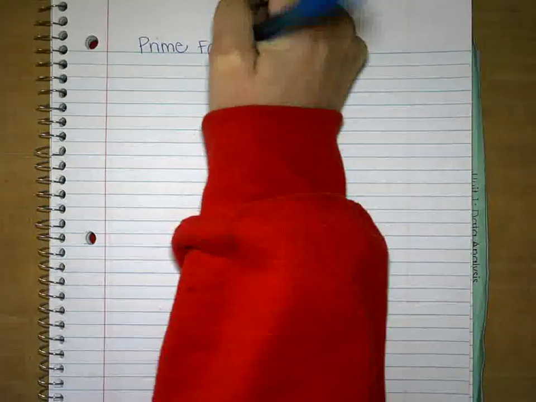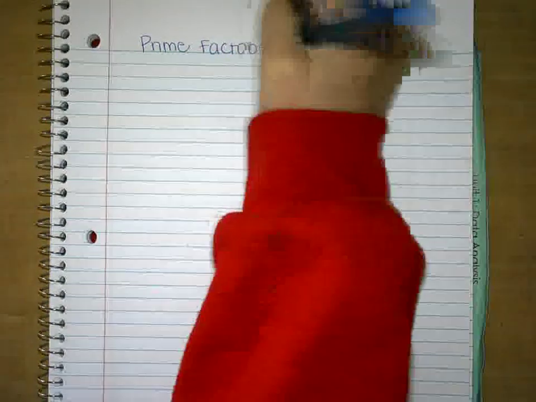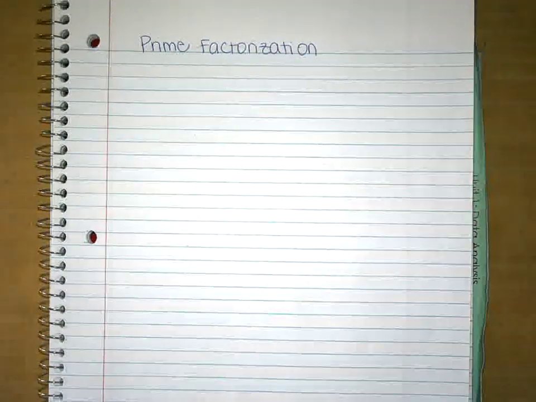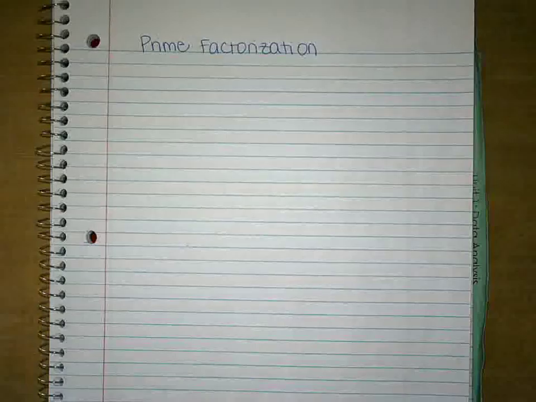Today we're going to talk about prime factorization. So prime factorization actually helps us with greatest common factor and helps us with least common multiple, but I decided to do it last because I think it would make a little bit more sense to you instead of doing it first and then it's fresh in your head and you remember it.